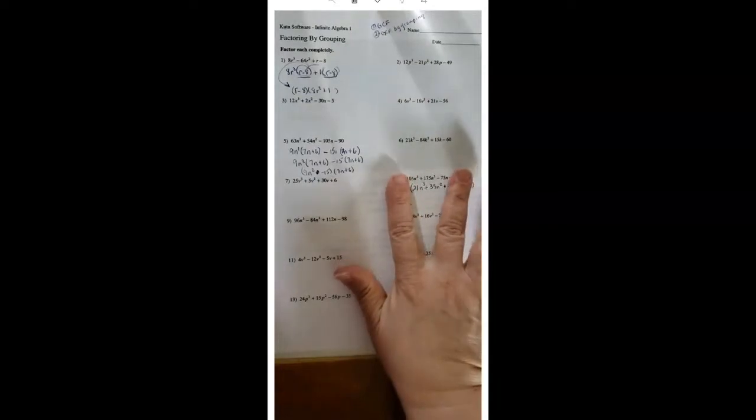So let's just look at these two right here. I'm going to leave the 5 out there for the moment. Just look at these two pieces. Well, 21 and 35 have a 7 in them, and it looks like there's an n squared in both of them. So I'm going to try that. And that's going to give me 3n plus 5.